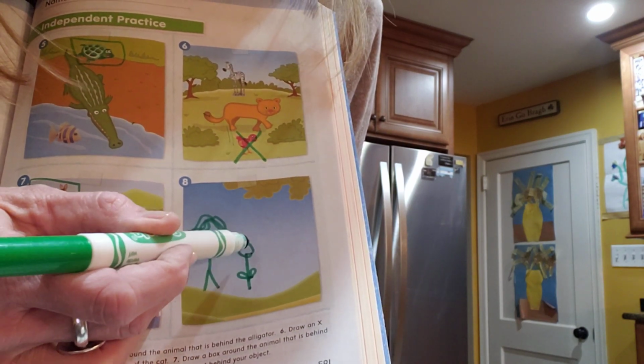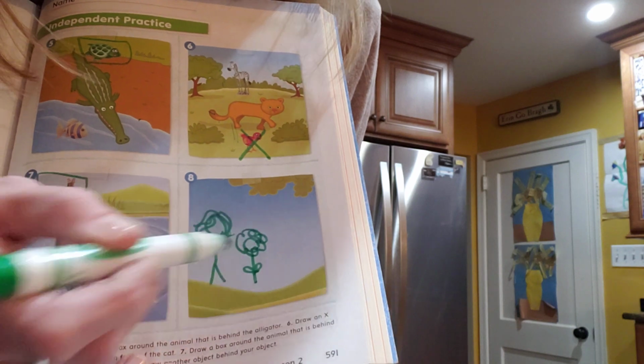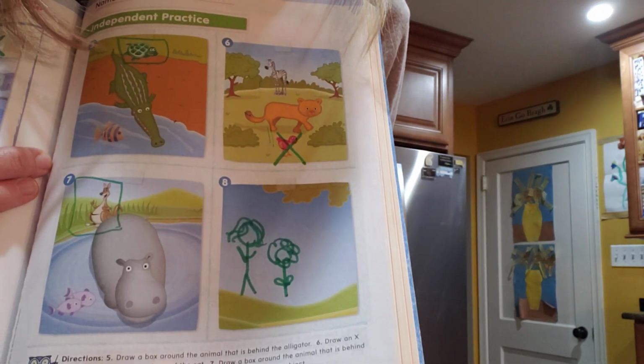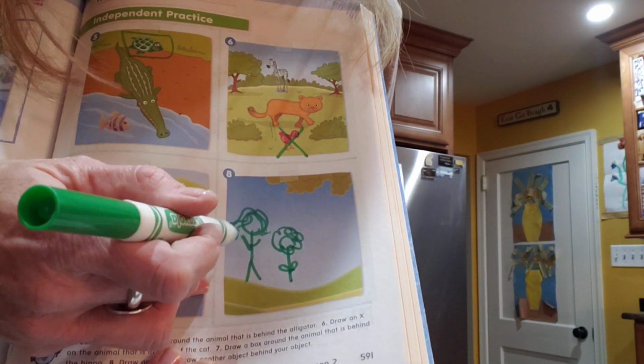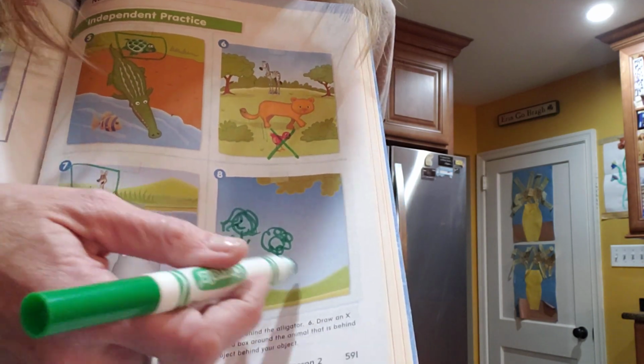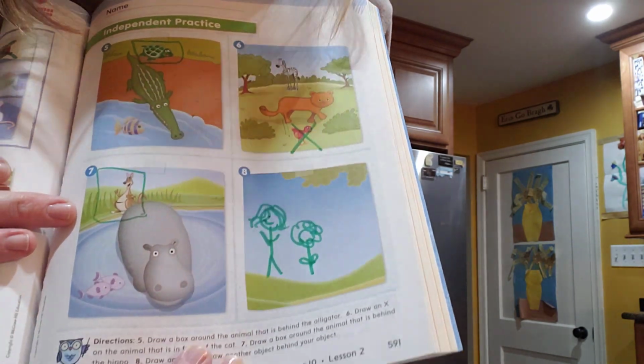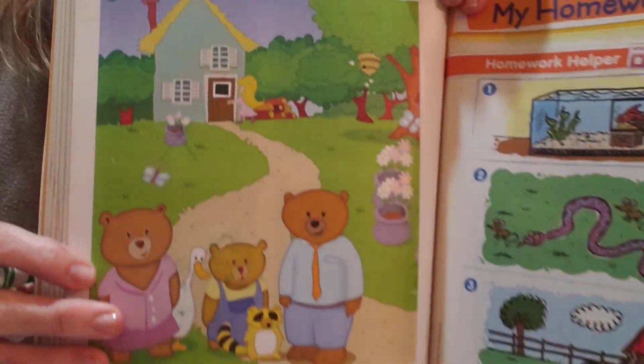Very good. We will draw a flower behind the person because the person's going this way and we'll draw the flower behind them. Very good.